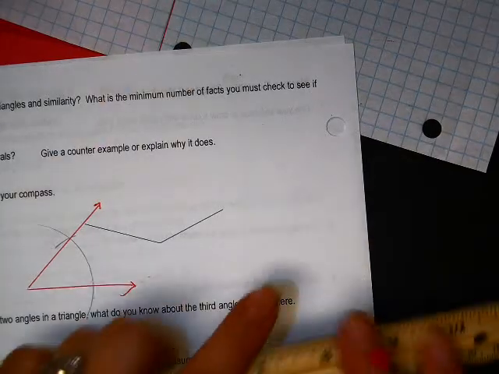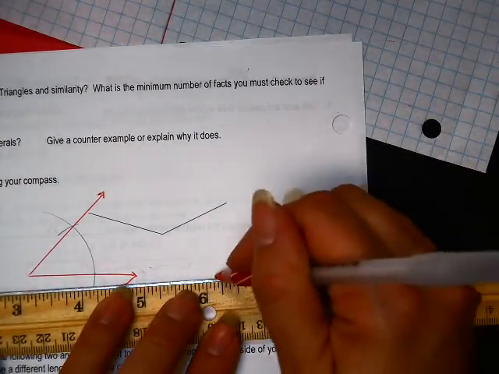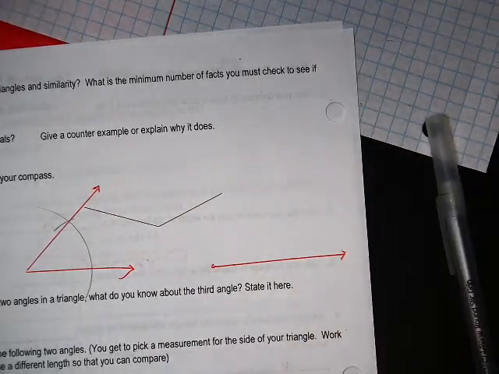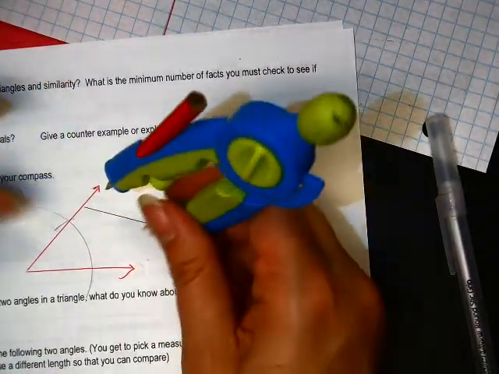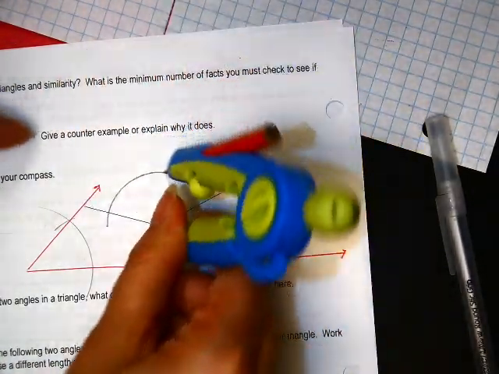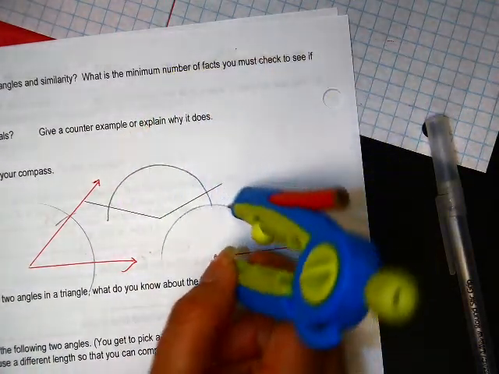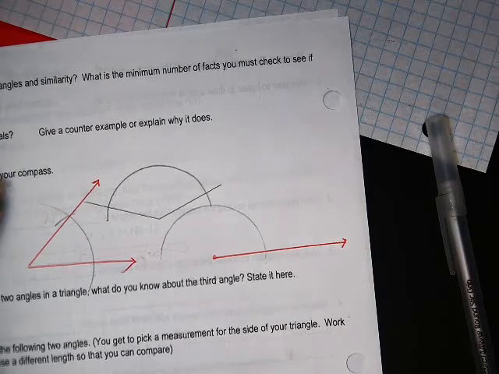Obtuse, you do exactly the same thing. So first things first, we always draw a nice little ray for our vertex. And same old thing. You open up your compass, you make a big old arc where you have your angle. And you make the exact same arc where you want your angle.